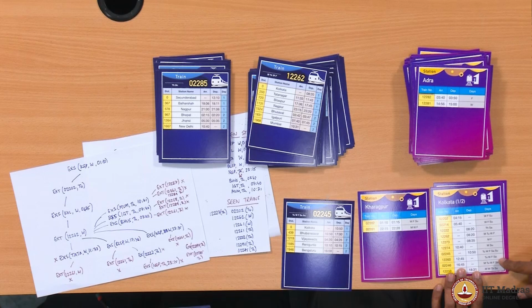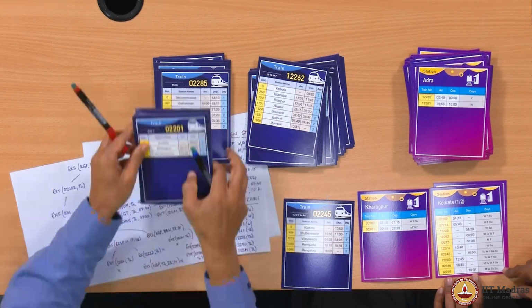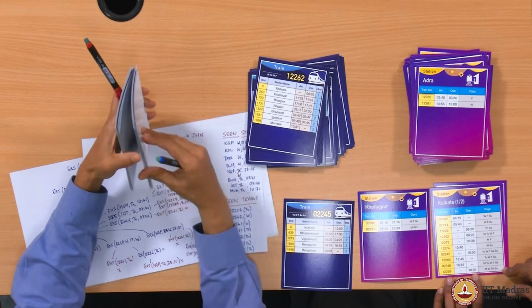Okay. Then comes 12259, which is leaving at 6:31. 12259. Okay. Is that more promising?